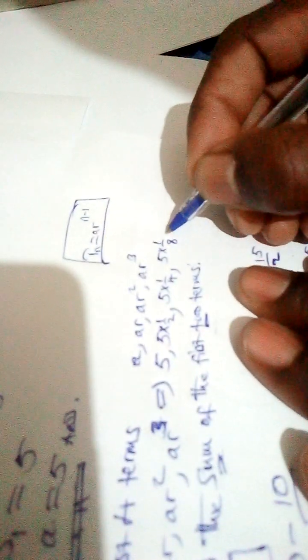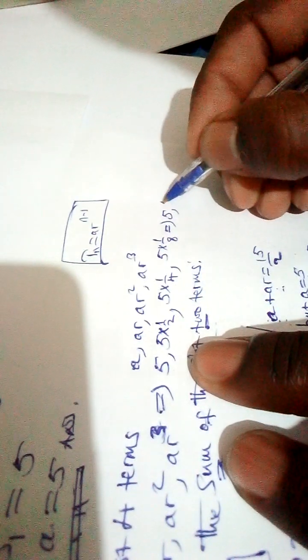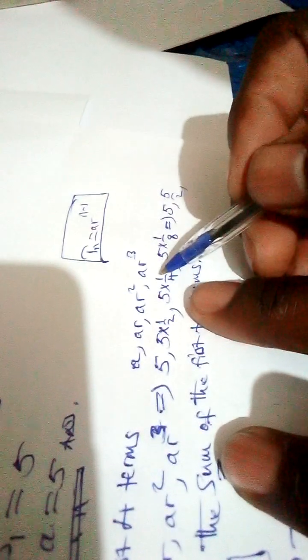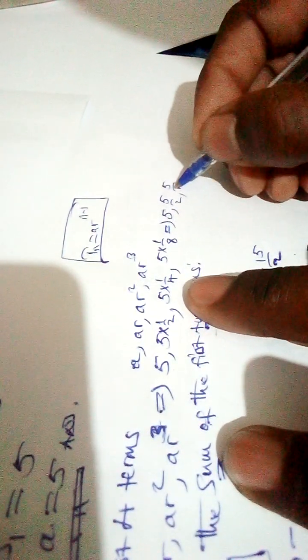Then at the end of the day, we just simplify this. When you simplify this, we're going to finally have these terms. 5, you write your 5 here, that's the first one. Second one, 5 times 1 half, it will just be 5 over 2. Number 3, 5 times 1 quarter, it will be just 5 over 4, which is just 5 quarters.